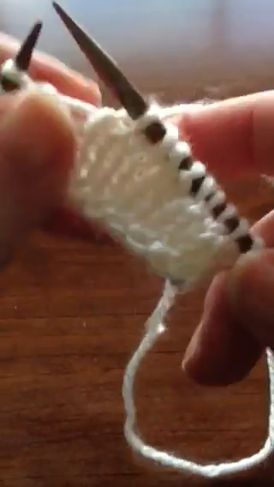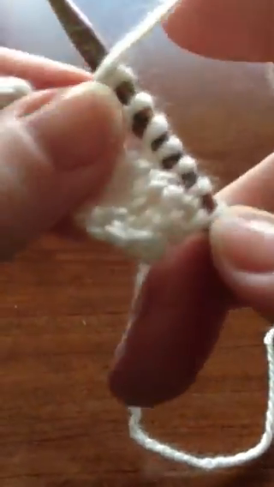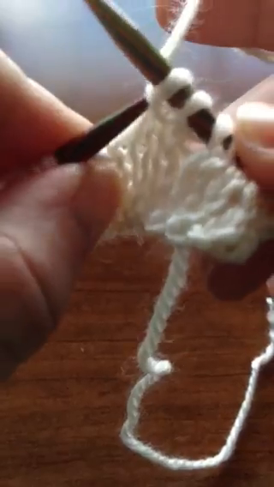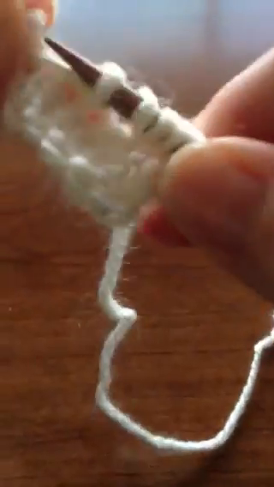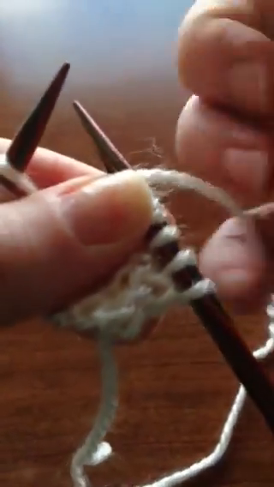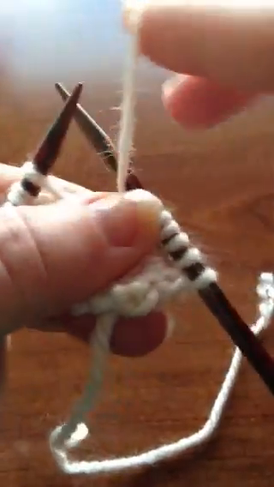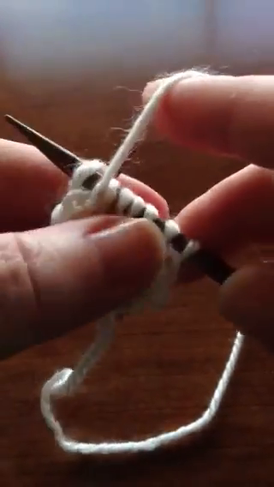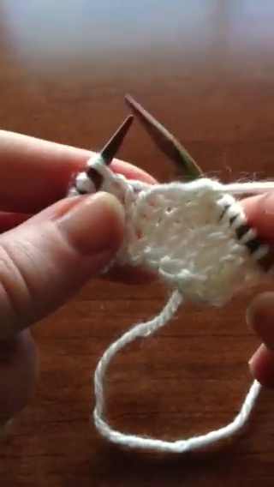The way to remember that one, you could actually do it the other way, like pulling your yarn to the front and all that. You can do it that way. Let me do it again. So say I'm purl one, so I'm going to pull the yarn to the front and purl one. Then I want to yarn over.